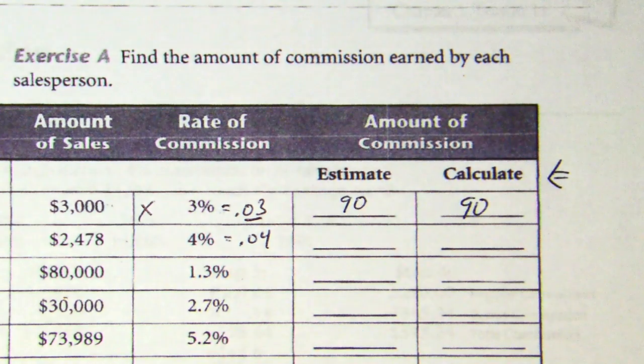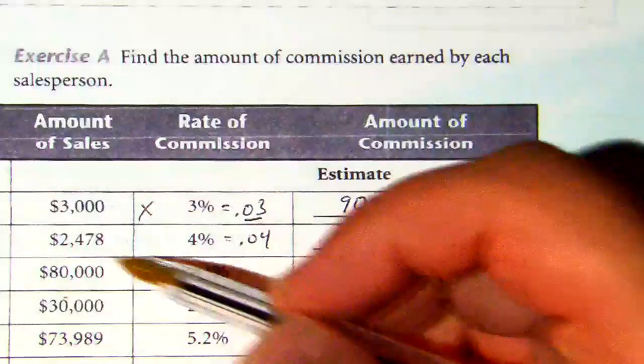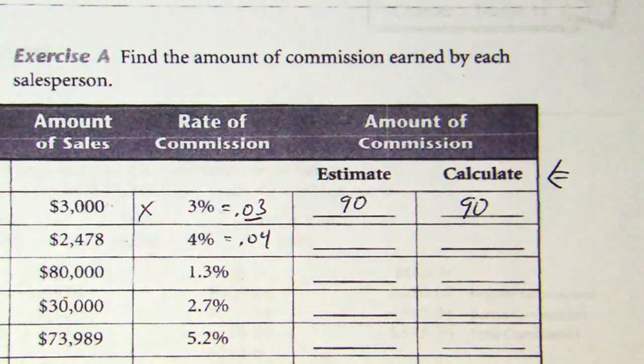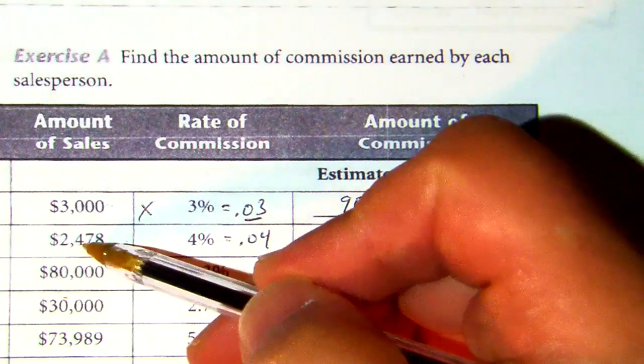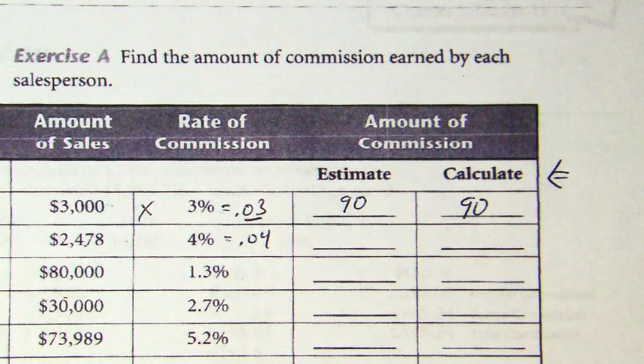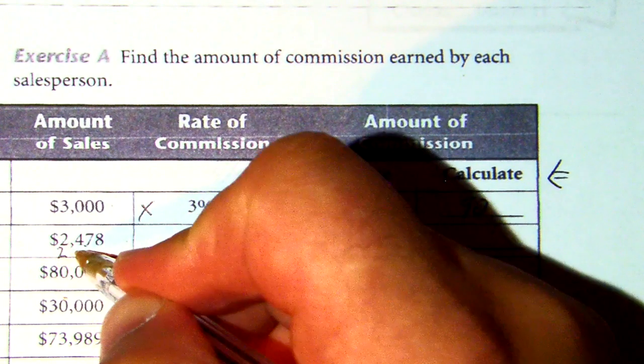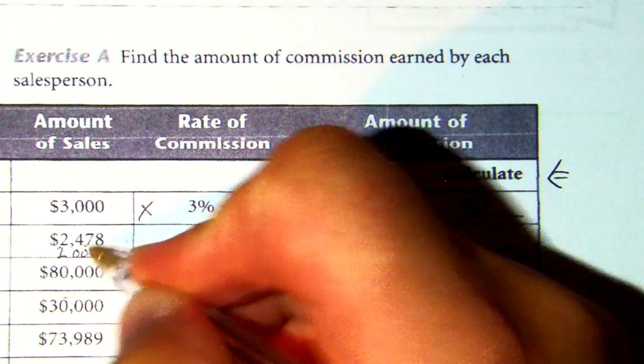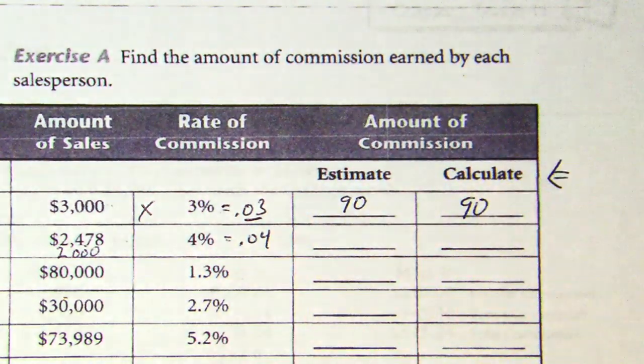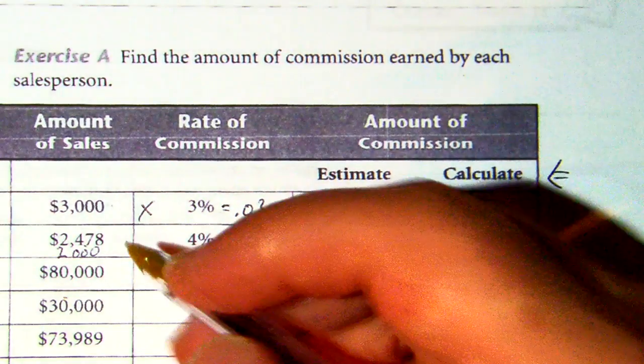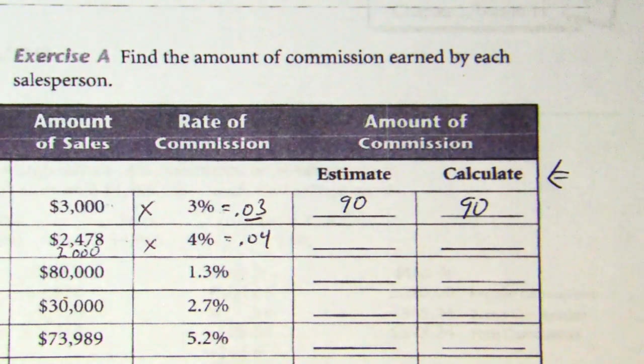Okay, so let's go where we have to estimate. Let's go to number 2 here. So 2,478, when you estimate that, the 4 tells the 2 to stay the same, so you're at 2,000 for an estimate. 4% is going to stay at 4%, so 2,000 times 4%, that's going to be 80.